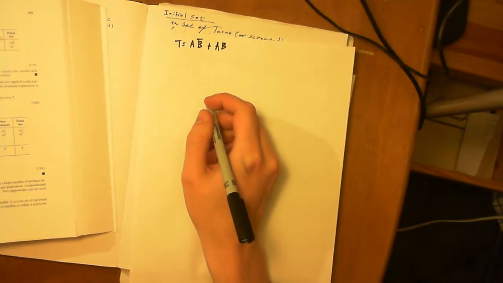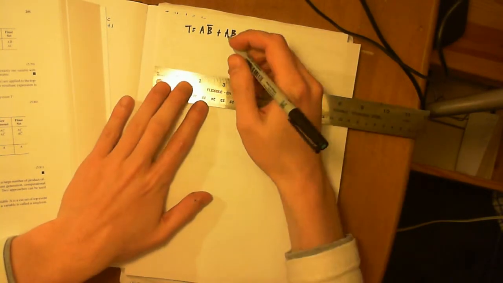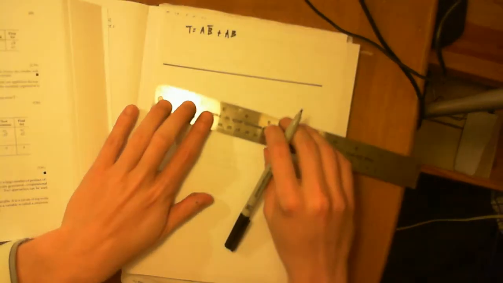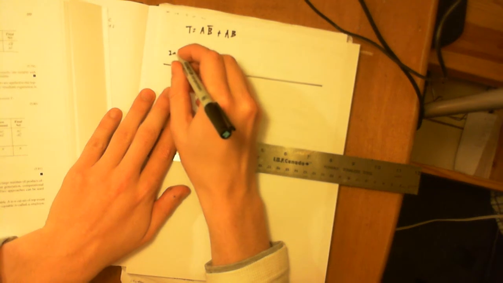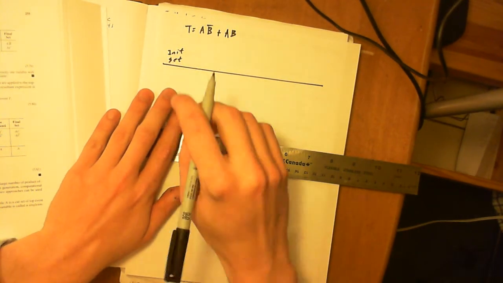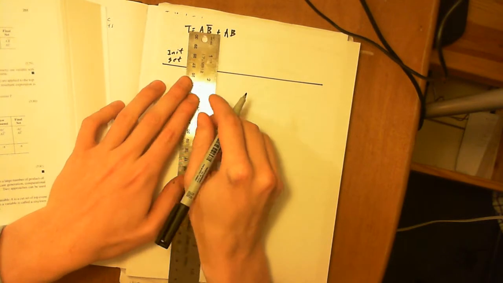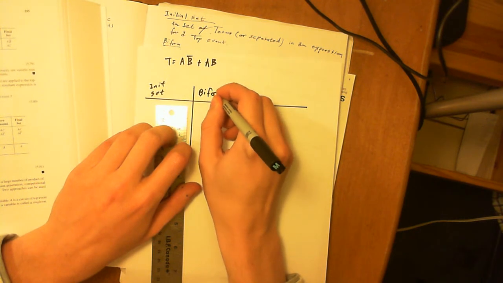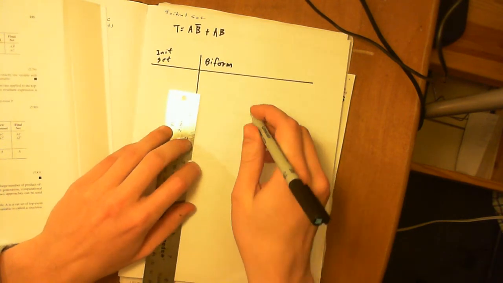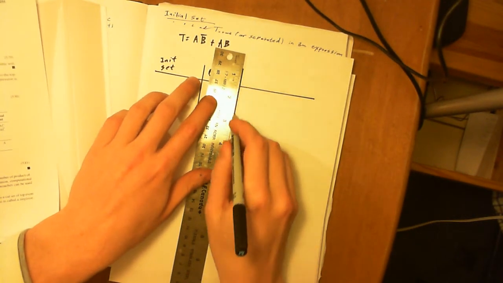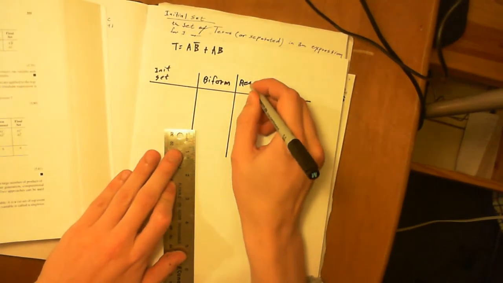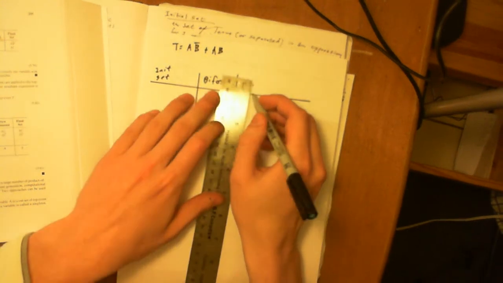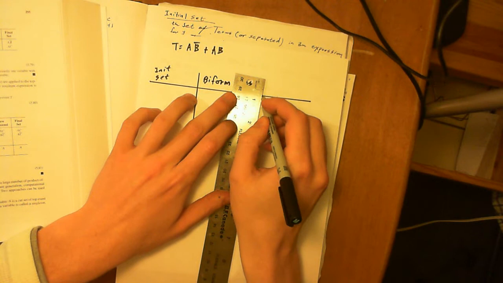So, in the generalized consensus method, what we're going to do is draw a table, right? And this table is going to have several columns. The first column is going to be the initial set. The second column is going to be the biform. The third column will be the residuals, and we're going to have a complementary residual column and a non-complementary residual column.